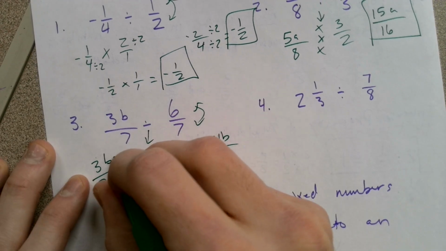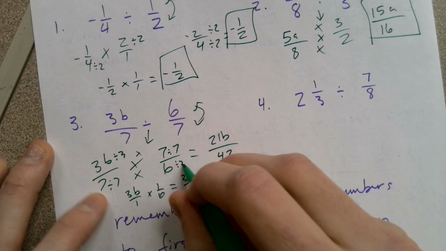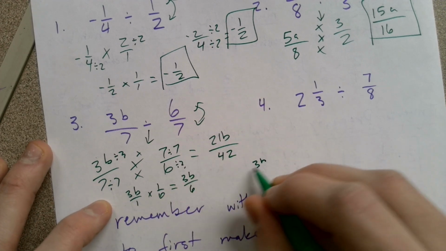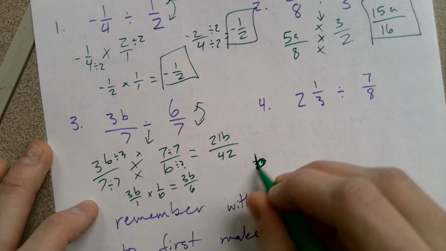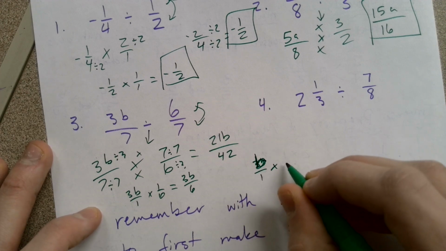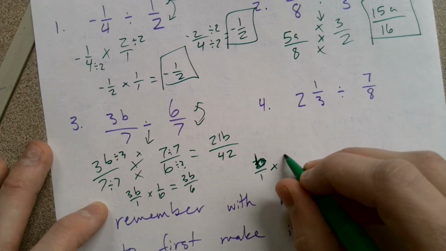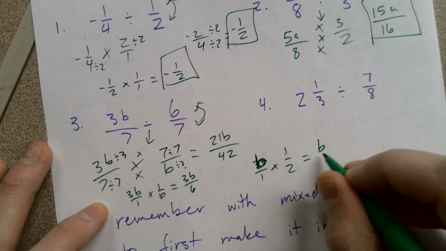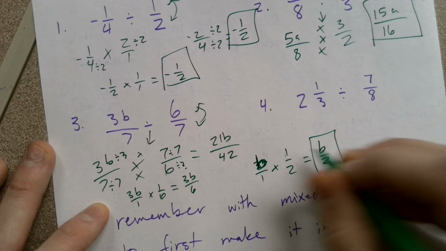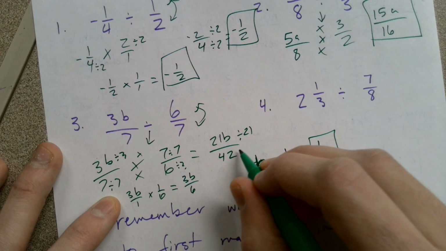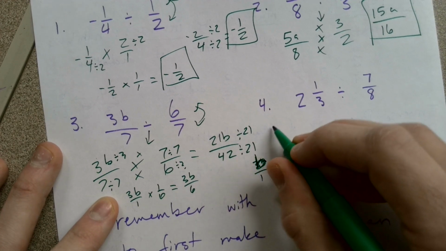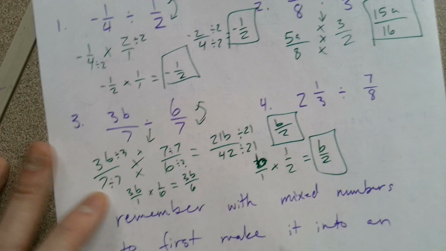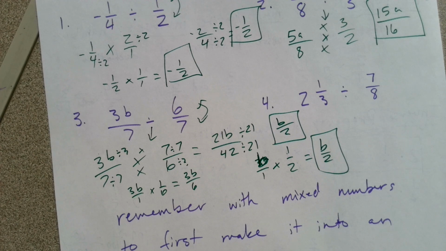We could also take this, divide this by 3, divide this by 3, and we would get just regular b over 1 times 1 over 2, which is going to be b over 2. That would be your final answer. Right here, we could divide these both by 21 if we found that greatest common divisor, and we'll also get b over 2.